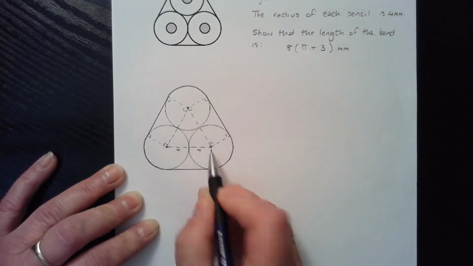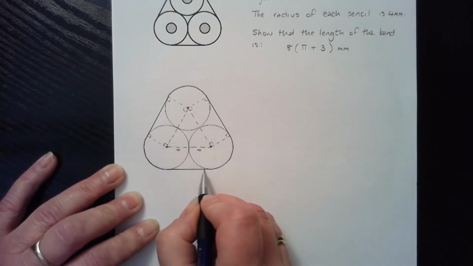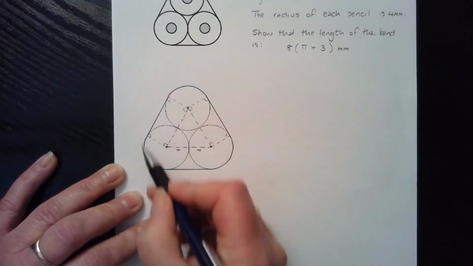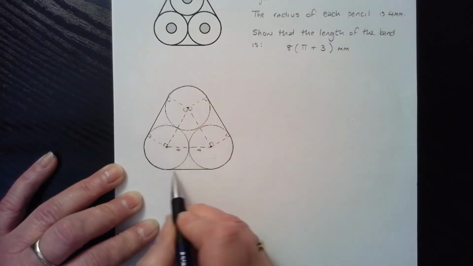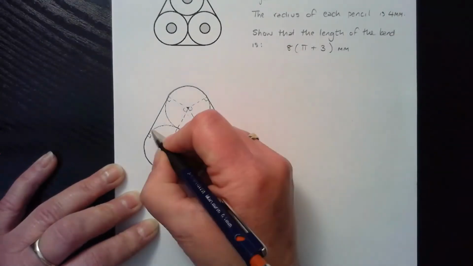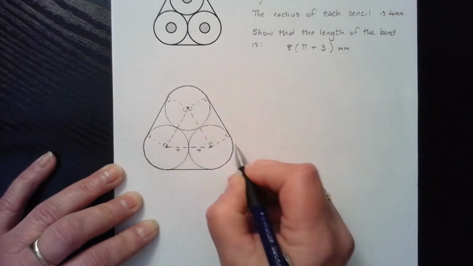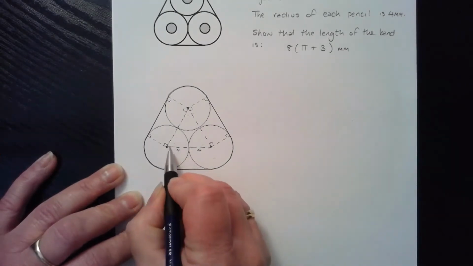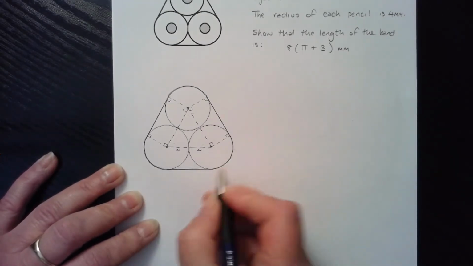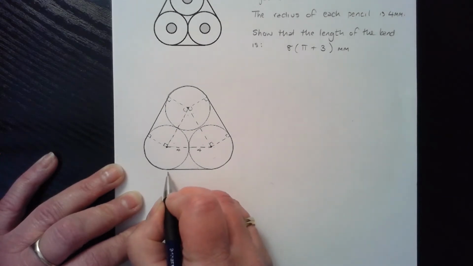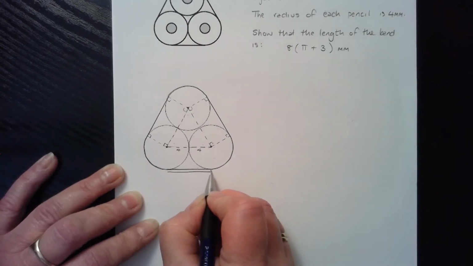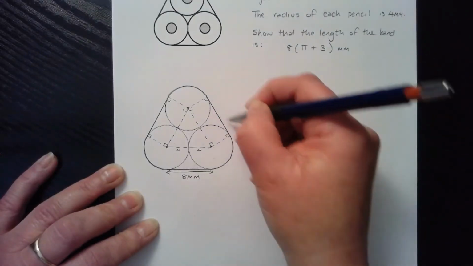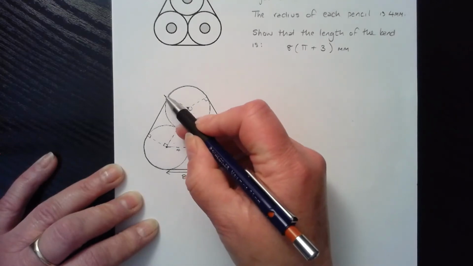That length there is parallel to the straight side on the outside of my shape. You can see the outside, the band around the outside consists of 3 straight lines and 3 arcs where it curves around the pencils. So the straight line here is parallel to one side of this equilateral triangle, which means that it has got a length there of 8 millimeters, and it will be the same there and there.